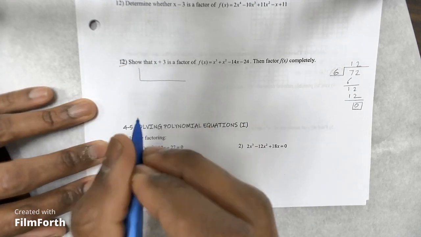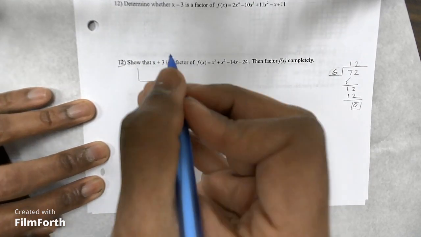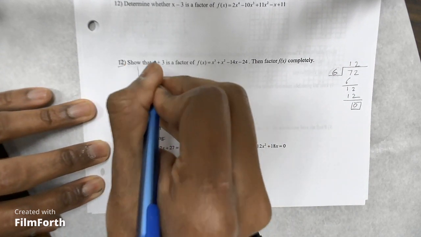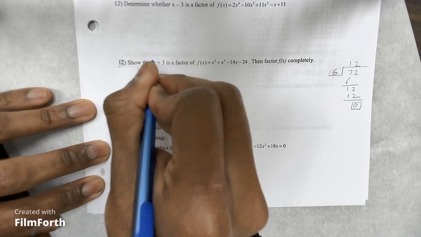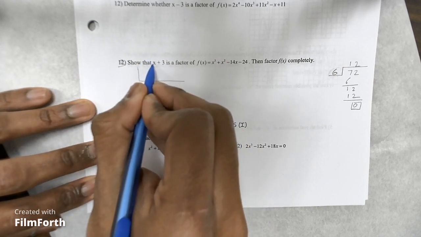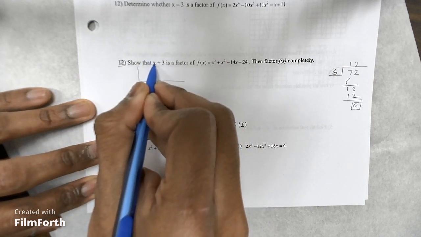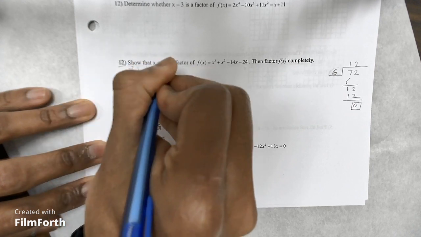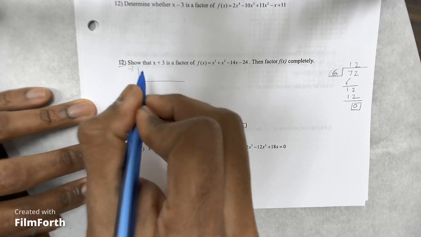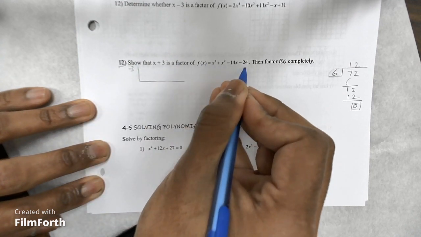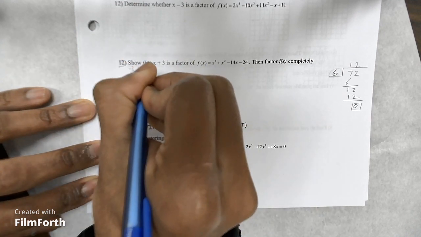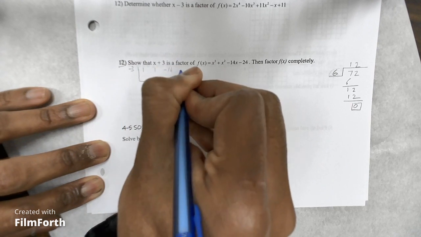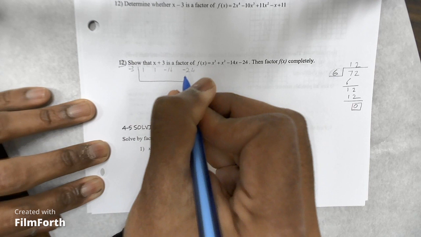We will do synthetic division, our old friend. Why? Because synthetic division is really fast and it works when x is by itself. There's no coefficient of x and there's no exponent of x. So we put a minus 3 here because we take the opposite sign, and I will put all the coefficients: 1, 1, negative 14, negative 24.